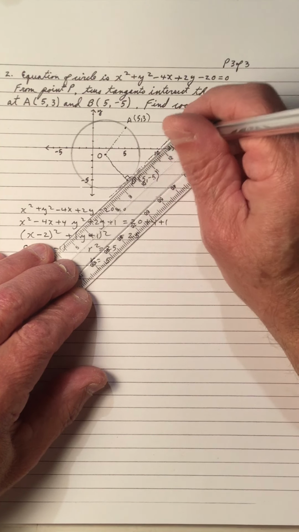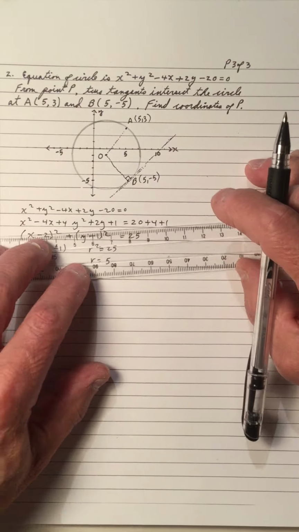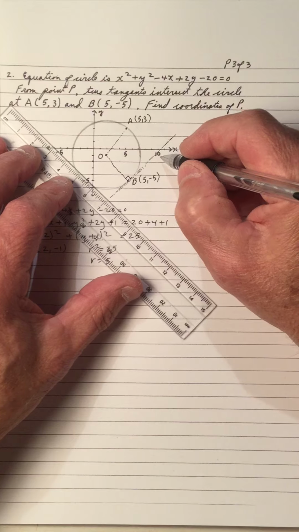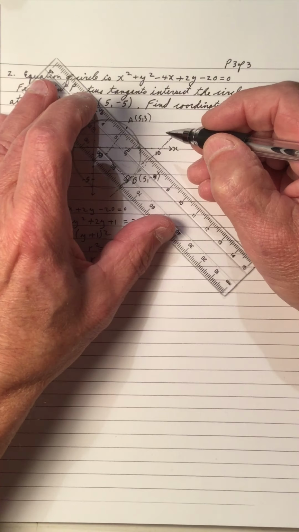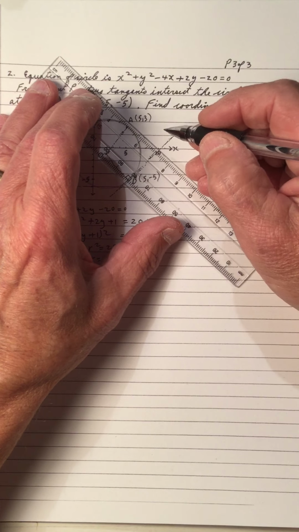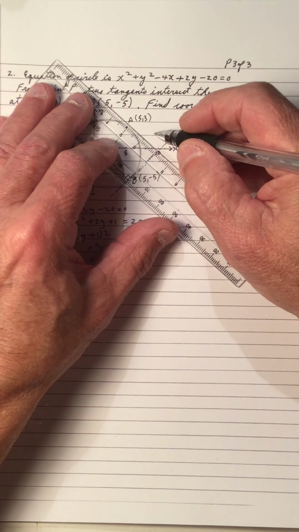So there's one tangent coming perpendicular, and now we have another one, and they're going to intersect at a point. This one is coming over here, and again, it's an approximation.